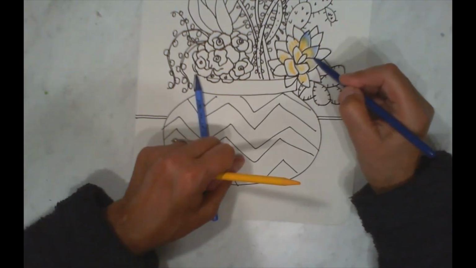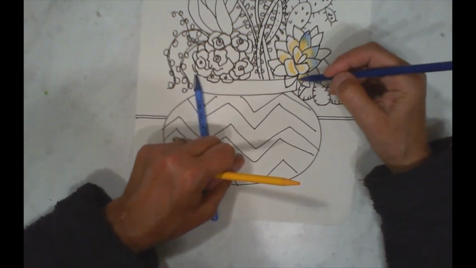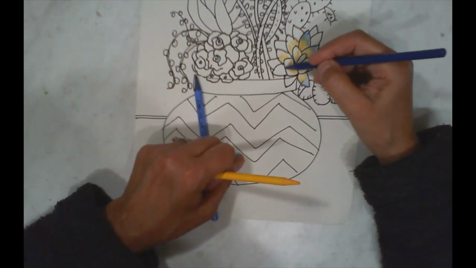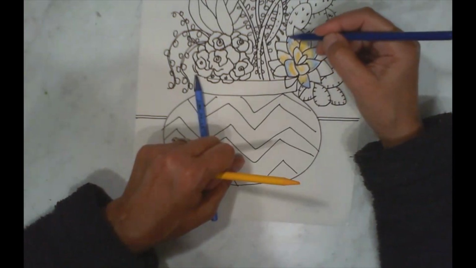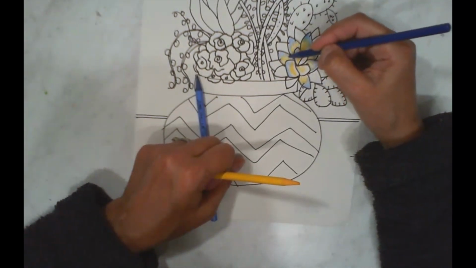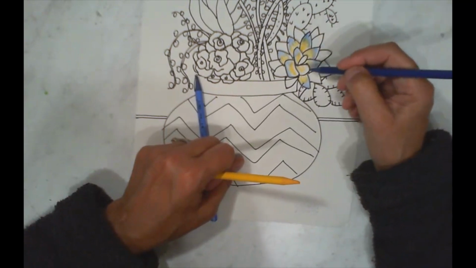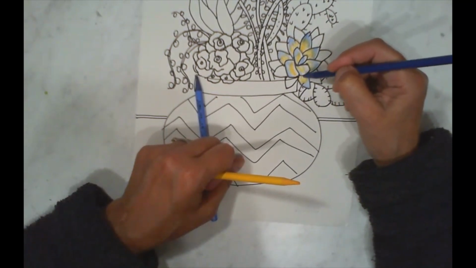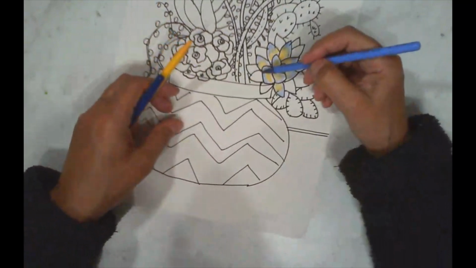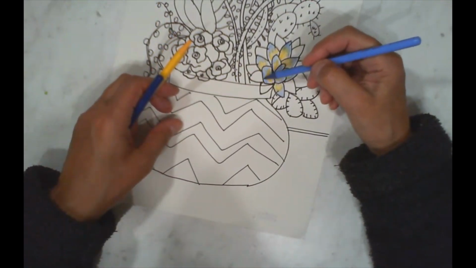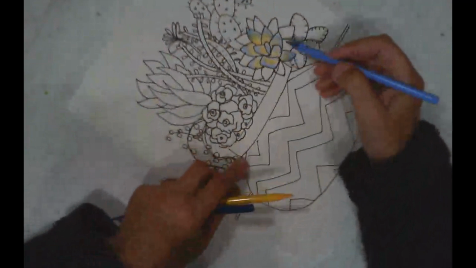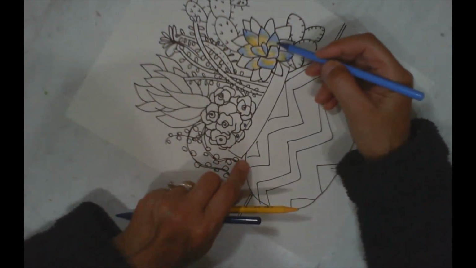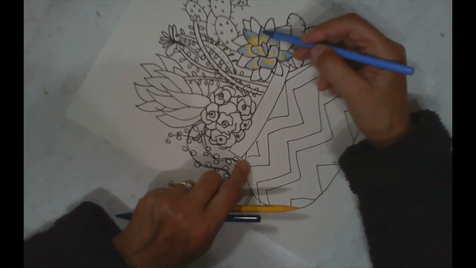And while they won't blend like a chalk or a pastel, as long as we're coloring lightly and then just slowly, slowly, slowly building up the color. Notice that I'm not setting down the color and going straight to a dark, dark, dark blue. I'm going to come in now with this light blue, and I'm going to kind of merge those together so you won't be able to tell super easily where one color stops and the other color begins.